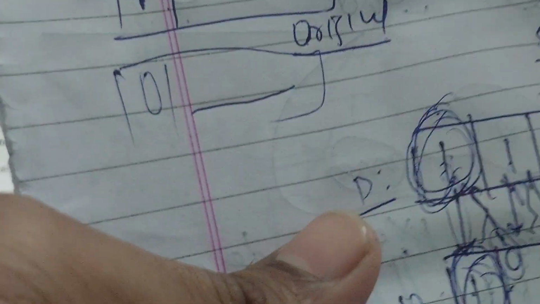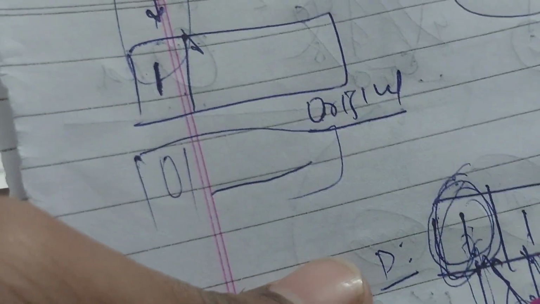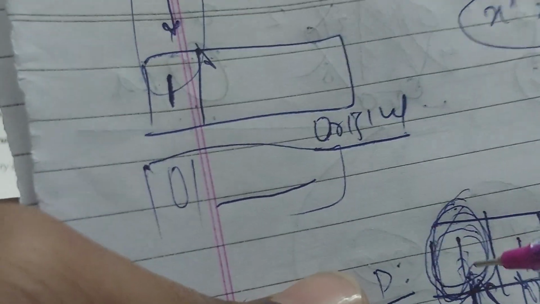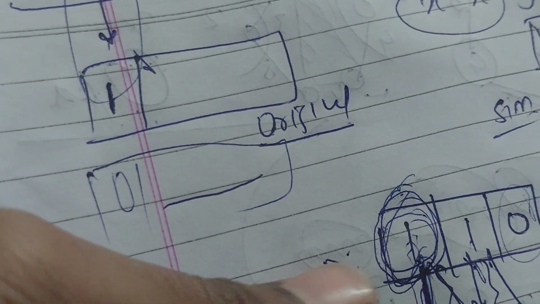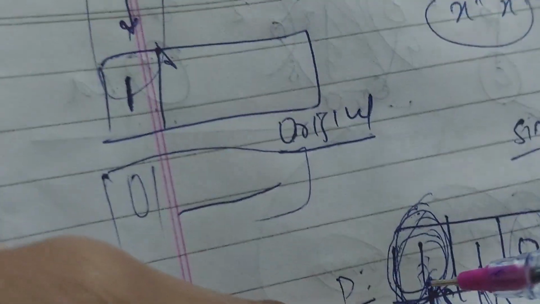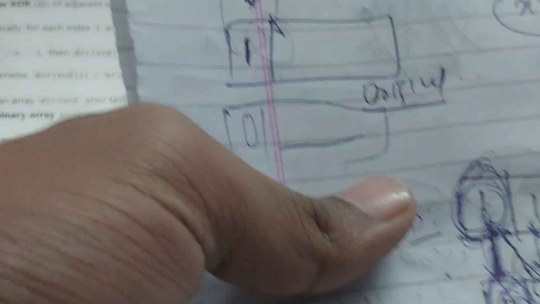Now you can see what we are actually doing: in the original array, what comes at each place is a XOR b. Let's suppose we have a, b, c.